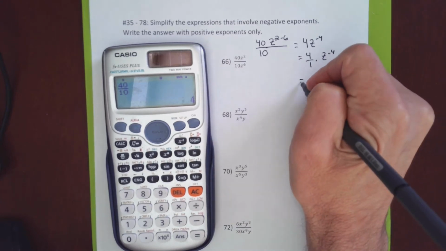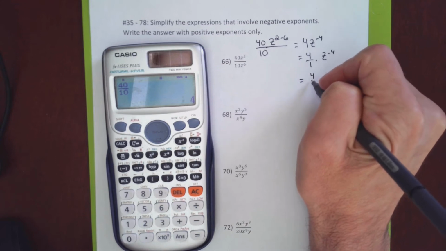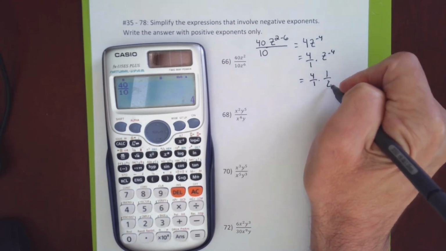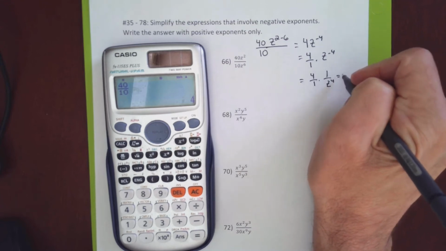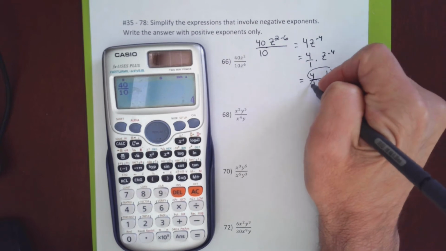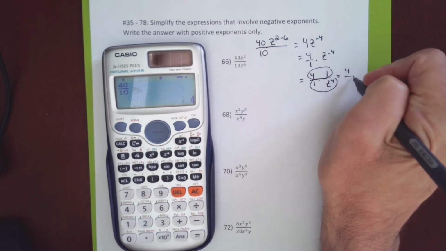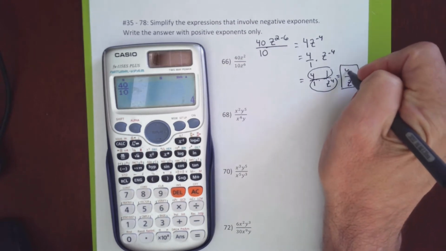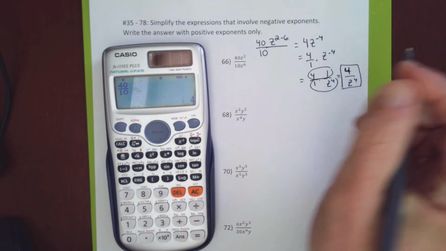Use the rule to make the exponent positive. This is 4 over 1 times 1 over z to the 4th. Then multiply the 4 and the 1 and get 4. Multiply the 1 and the z to the 4th and get z to the 4th. This is the proper way to do it. It introduces a negative exponent, but it's a perfectly correct answer, and this is the proper way to do it.